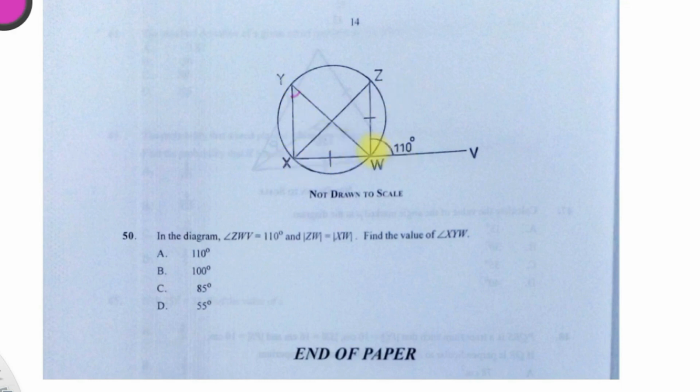Is there any theorem we can spot? There is no theorem per se, but we know that the total of angles on a straight line gives us 180 degrees. So if this is 110, then surely this angle is 70 degrees.